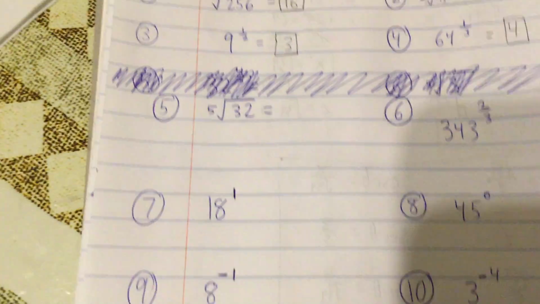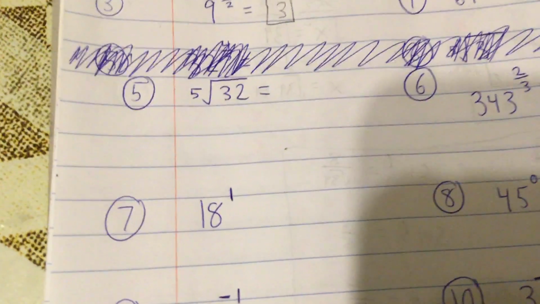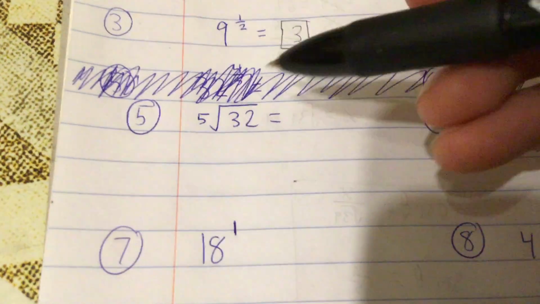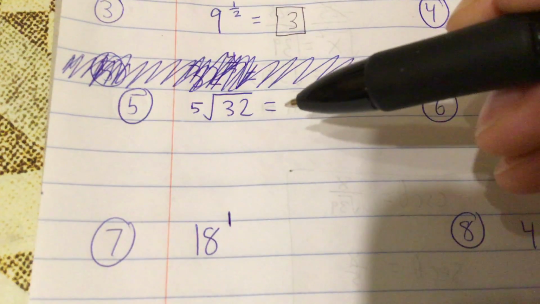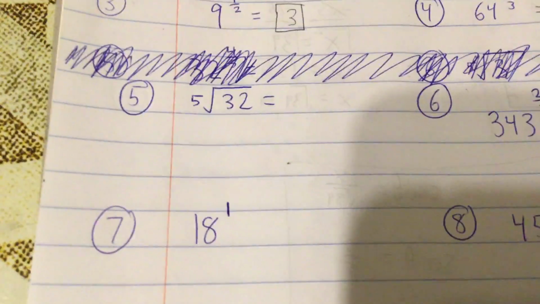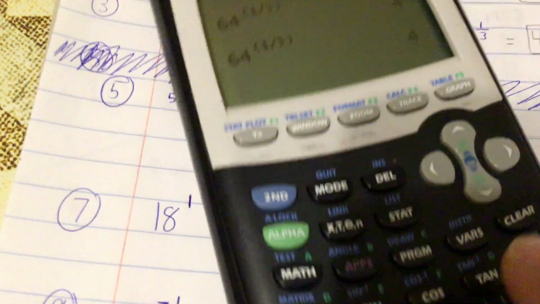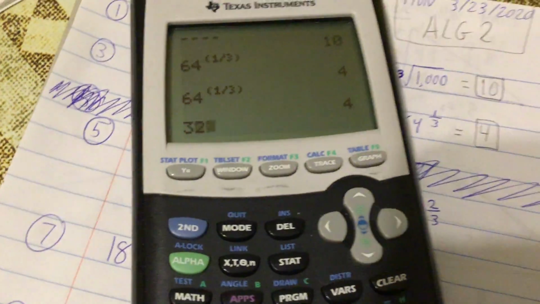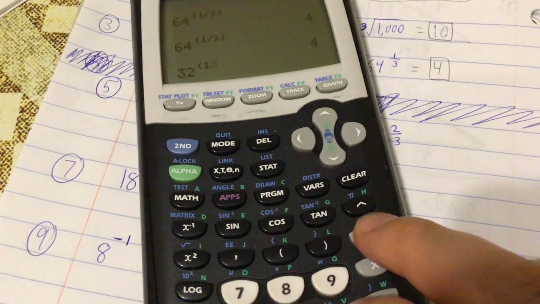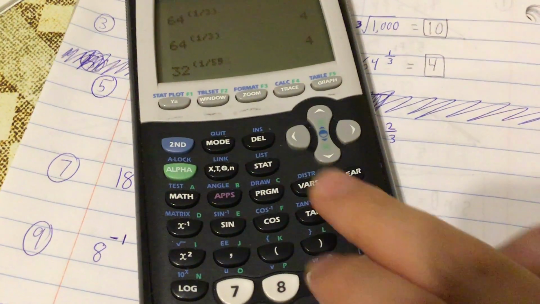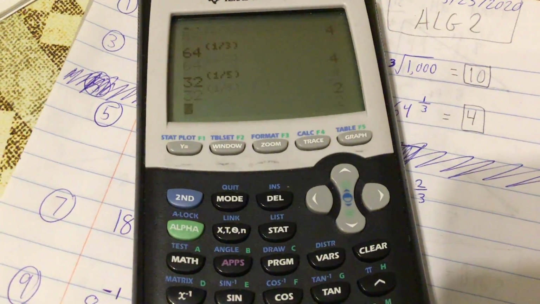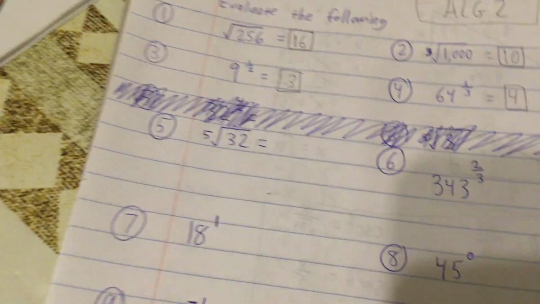All right, moving on to problem number 5. Sorry if I wrote that a little bit bigger than normal. I scribbled and I just wanted to save some space. But that is the 5th root of 32. How do I calculate the 5th root of 32? I get 32, I take it to the 1/5 power, which is in fact 2.